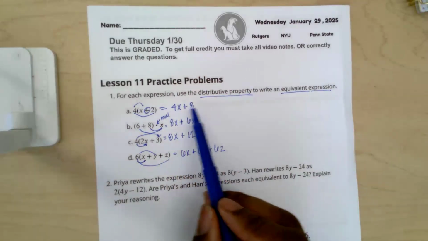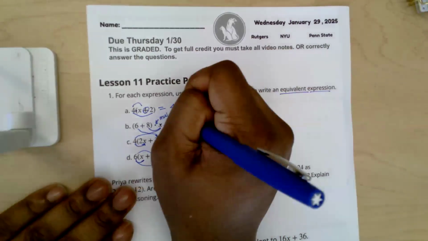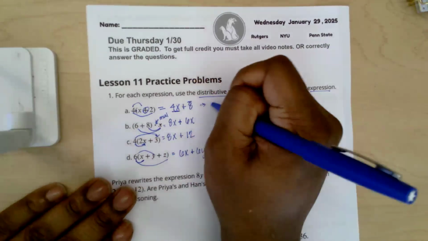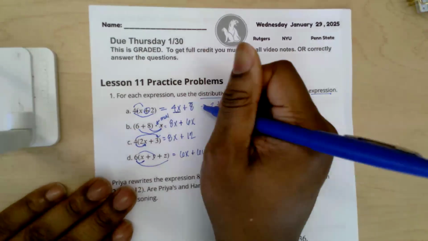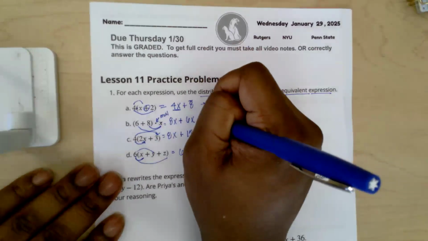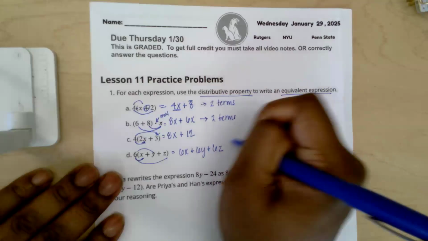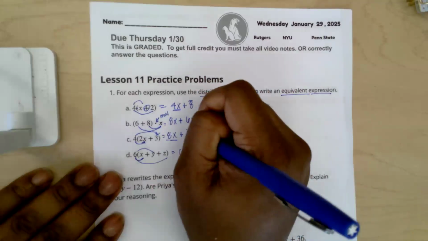Now, really quickly, using this understanding, I want to point out terms. So this has two terms. The 4x is one term, and the 8 is another term. There's also two terms. This also two terms, 8x and the 12.